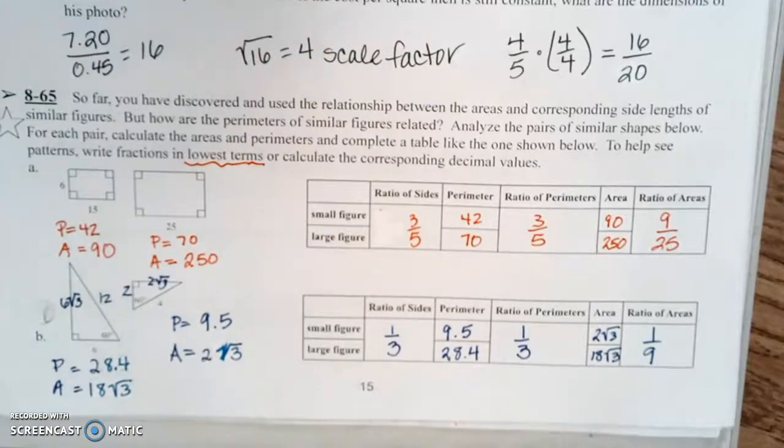Okay? What they want you to notice about this is that the ratios of the sides and the perimeter should be the same. So 3/5 and 3/5. 1/3 and 1/3. You guys see that? Same. Same. Okay? Then for the ratios of the area, it's going to be squared. All right? 3 squared is 9, and 5 squared is 25.